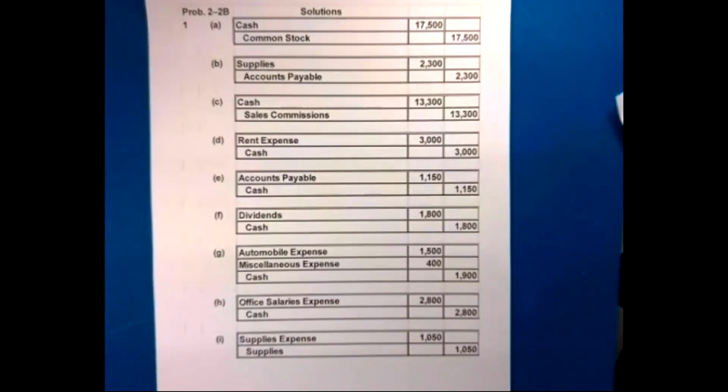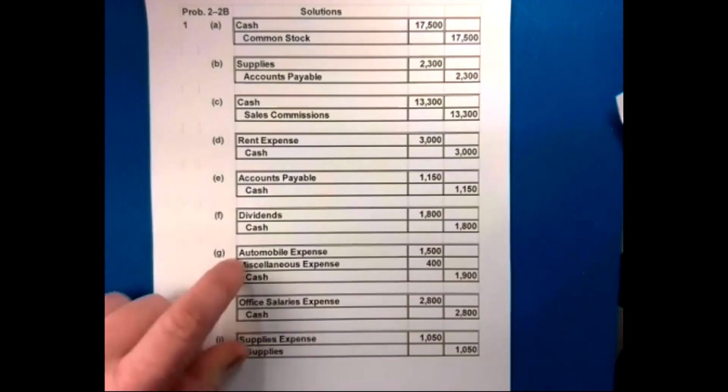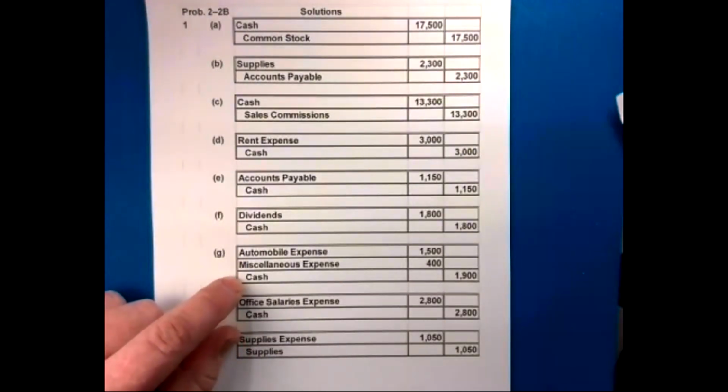I have a question, Professor. Yeah. For G, I put the cash in two separate accounts. So under automobile, I put cash as an asset decreasing. So I put it as a credit for 1,500, and then same with. Is that fine? That's absolutely fine, and that's the way I would.